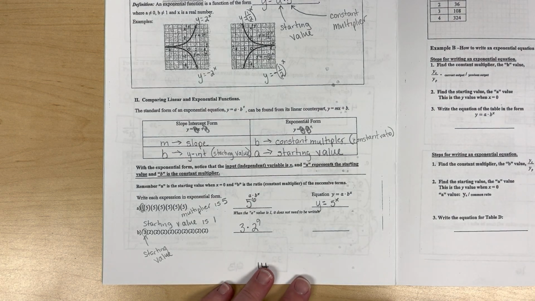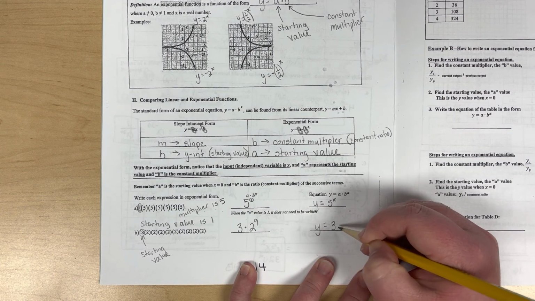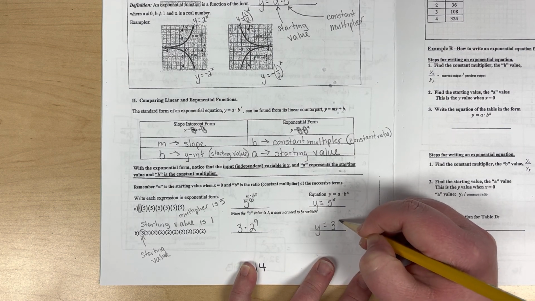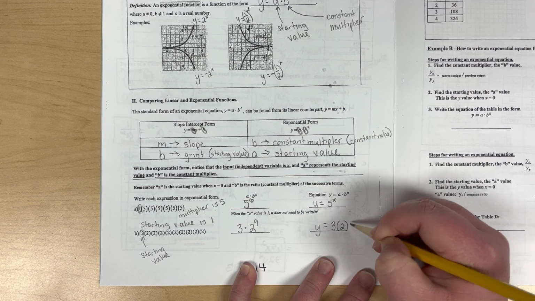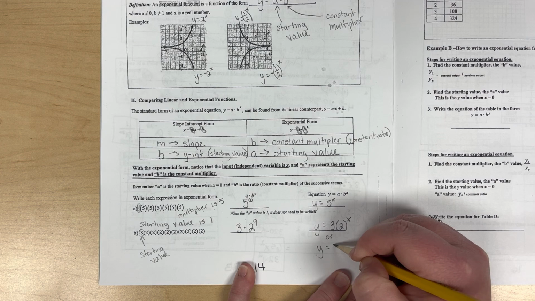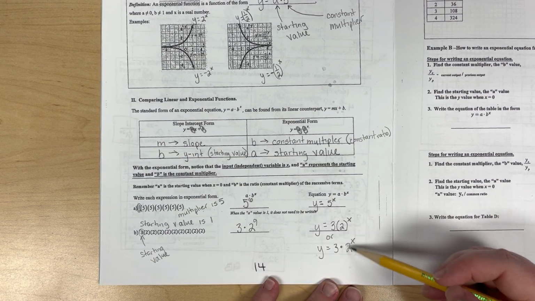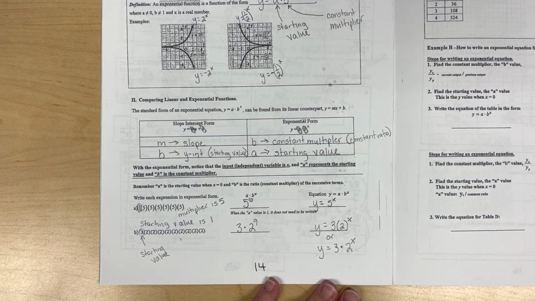And if I wanted a general formula for what's going on here, it's going to be y equals 3, and then times 2 to the x. We typically write it like this, times 2 to the x. You could also write it as y equals 3, and then use the dot for times 2 to the x power. Both of these represent this over here.